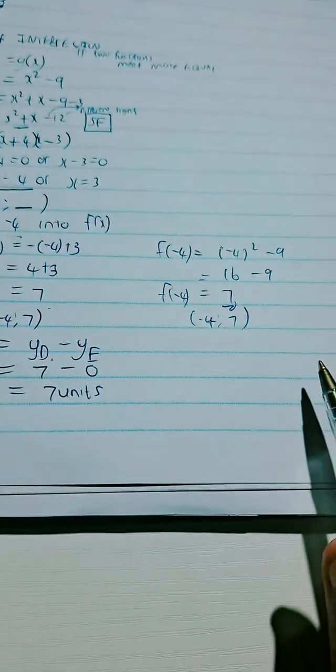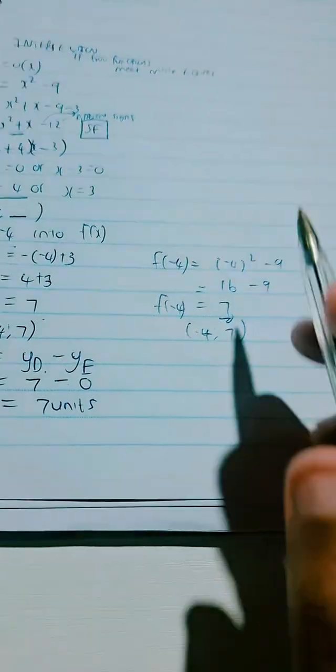Okay, which means 16 minus 9, which is 7. Same thing, you see, f of negative 4 is 7, which means the coordinates would have still been negative 4 and 7 had I used this function. So it doesn't matter.